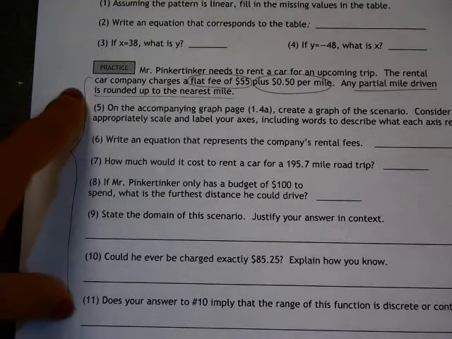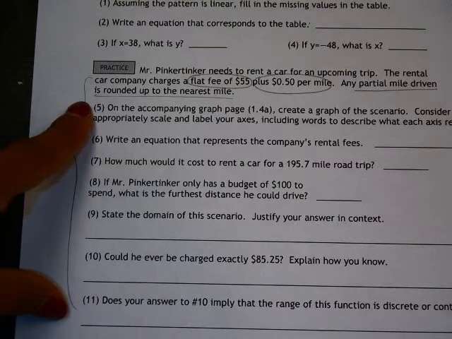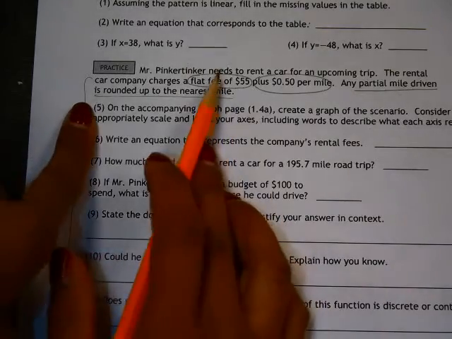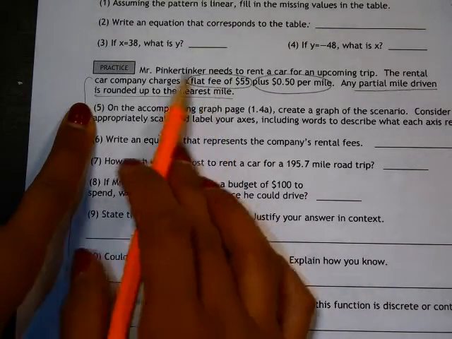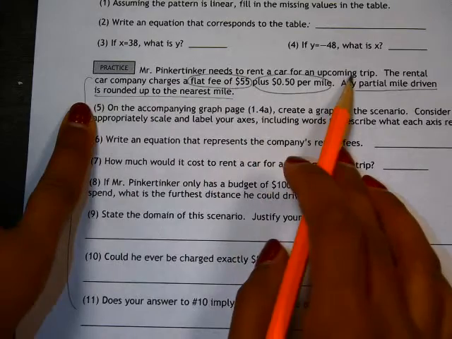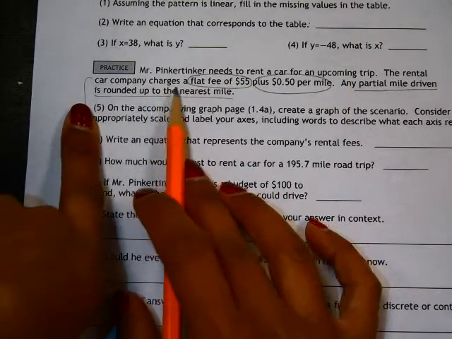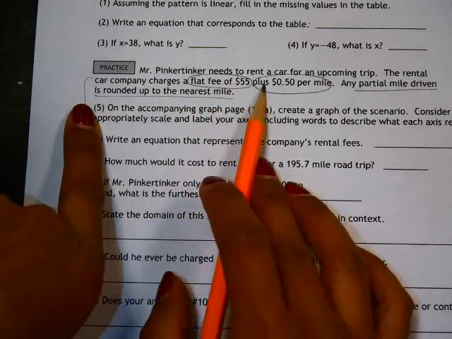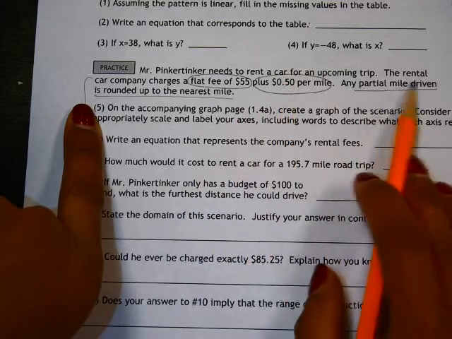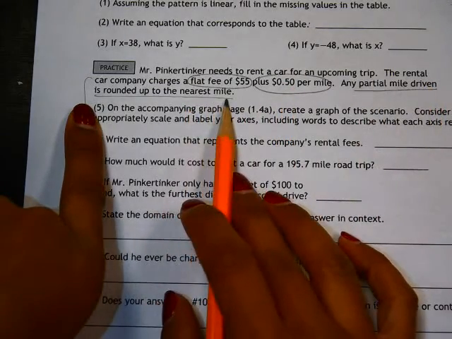We're going to look at the scenario here for problems numbers 5 through 11. I've gone ahead and circled some of the important information. So Mr. Pinkertinker needs to rent a car. The rental company charges a flat fee of $55 plus 50 cents a mile. Any partial mile driven is rounded up to the nearest mile.